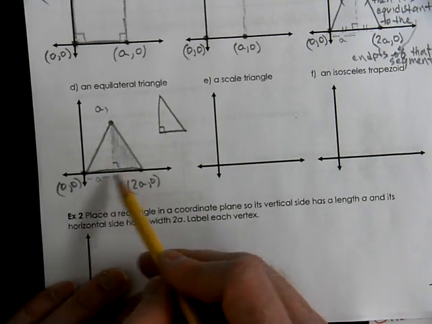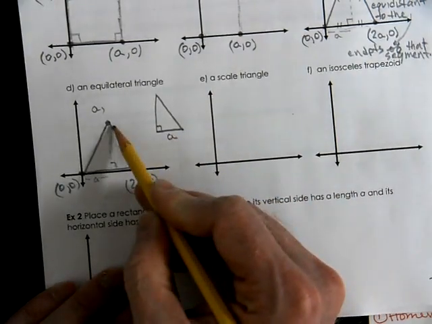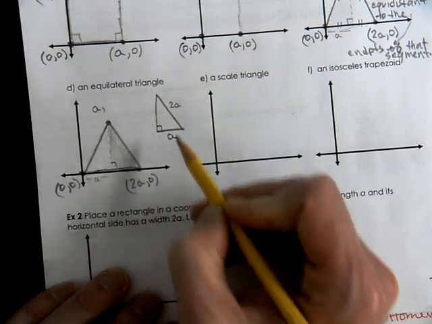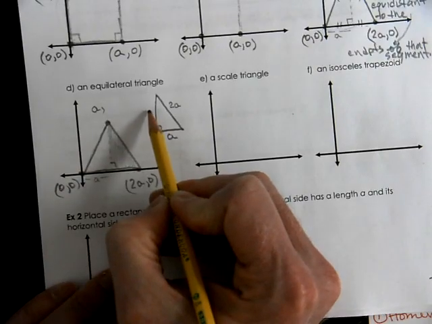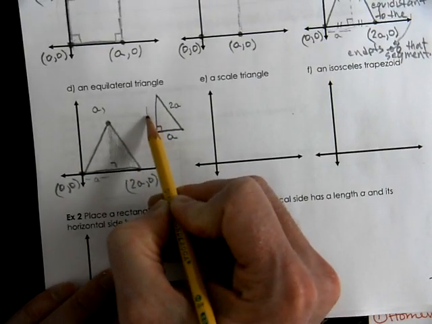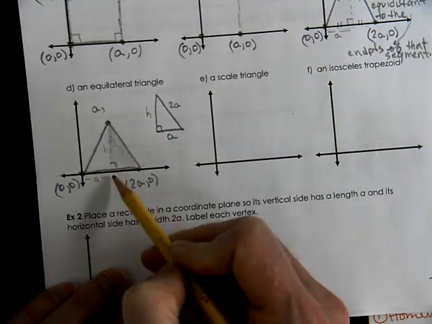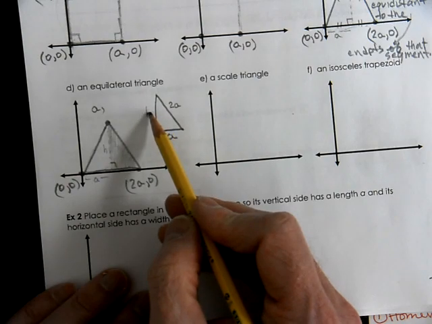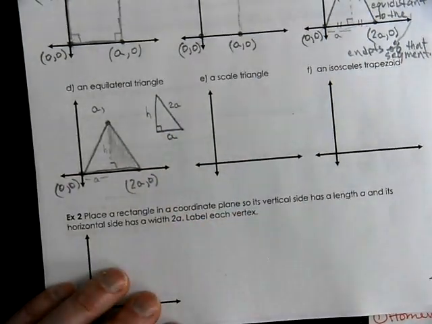This length is cut in half, so it's going to be a. We said that the side length was 2a. So now we can calculate what this height is here. What that y value is. Any suggestions how we would figure out what that height is?